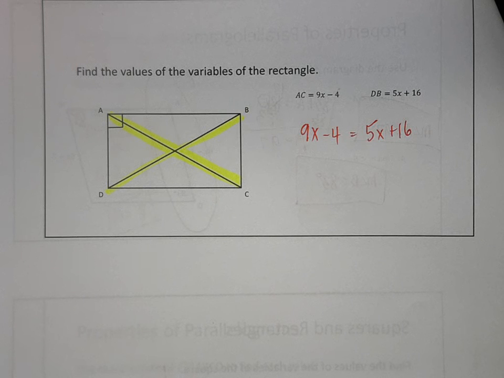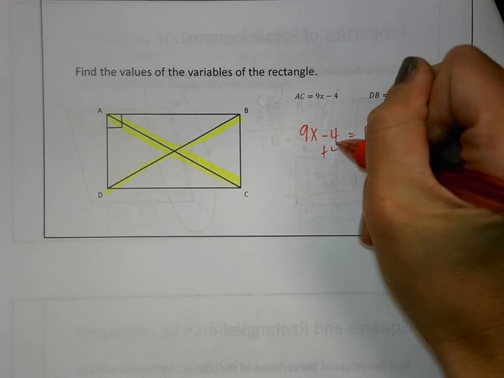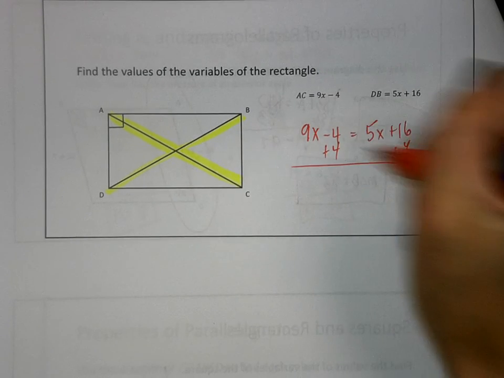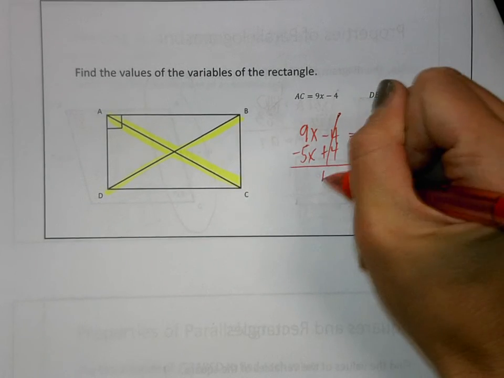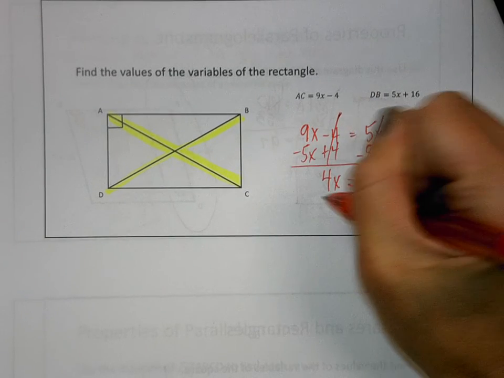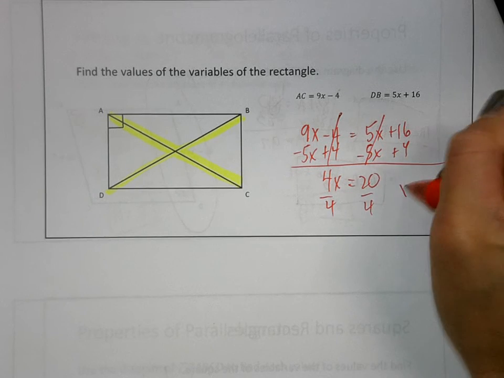Okay, did you guys all find that x equals 5? So if I add 4 to both sides and subtract 5x, we get 4x equals 20. You divide by 4 on both sides, and x equals 5.